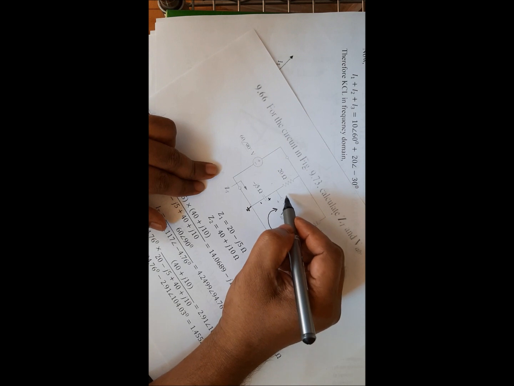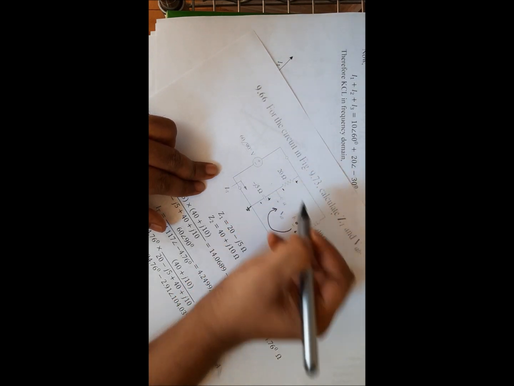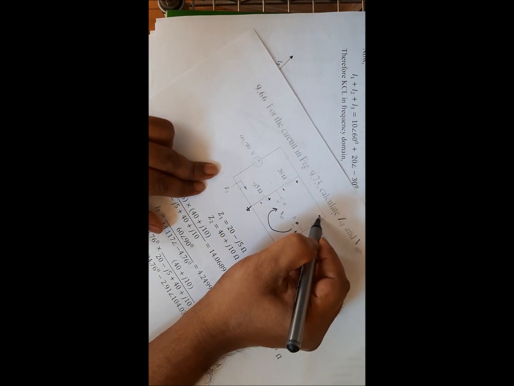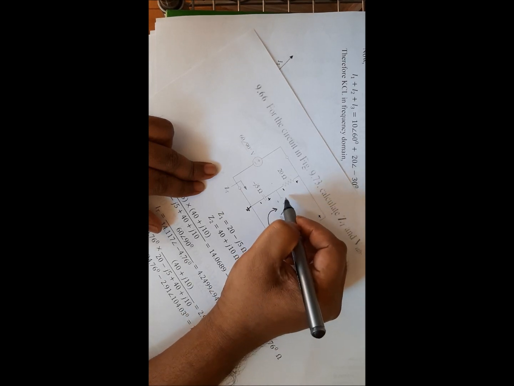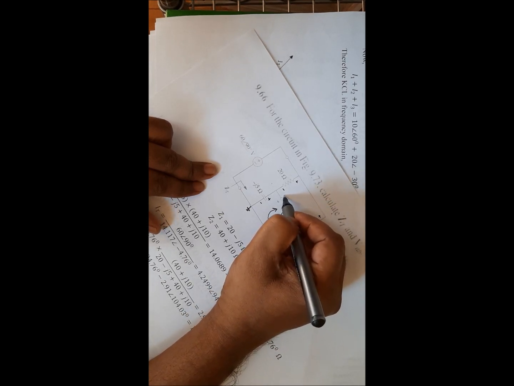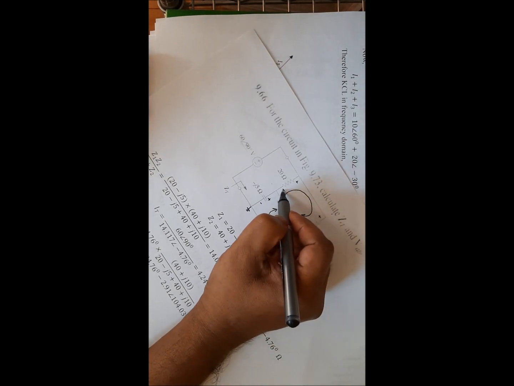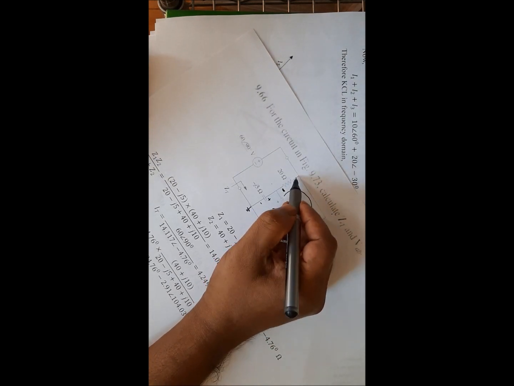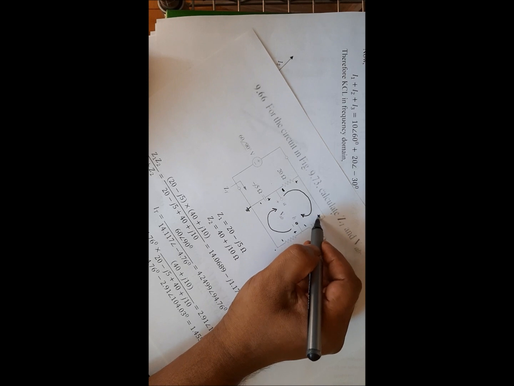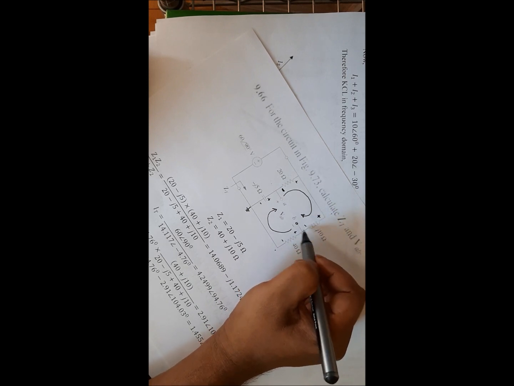If you see the other side, this side will be positive, negative, and this side will be positive, negative. So for VAB, if I go from this side, the beginning is 20 times I1, and here the beginning sign is negative, 10J minus I2.